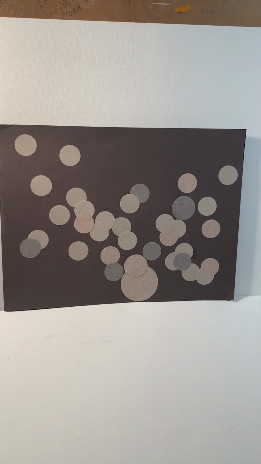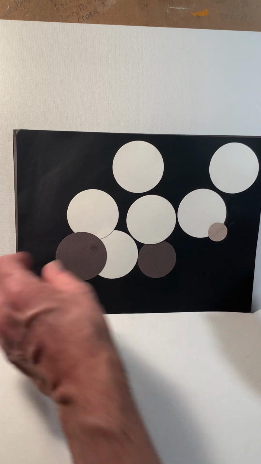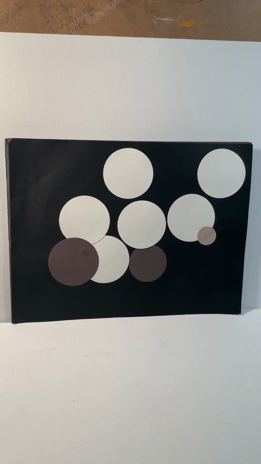Now here's another example of creating with this concept, kind of like the smoke concept or the concept of natural forms in the world, okay?